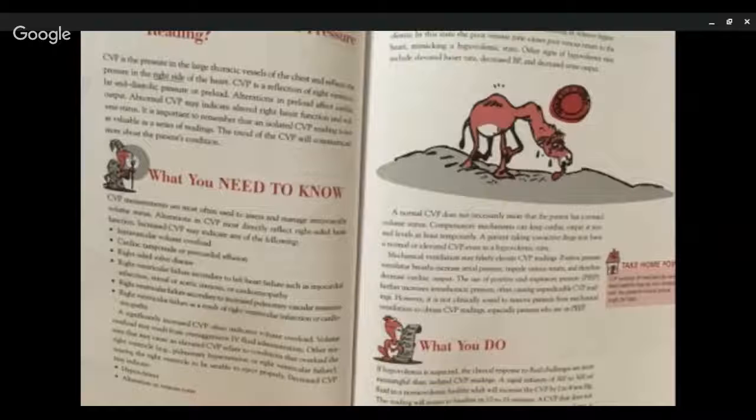However, it is not clinically sound to remove patients from mechanical ventilation just to obtain a CVP reading, because that's just a reading. The mechanical vent is their breathing, especially for patients who need positive end-expiratory pressure.